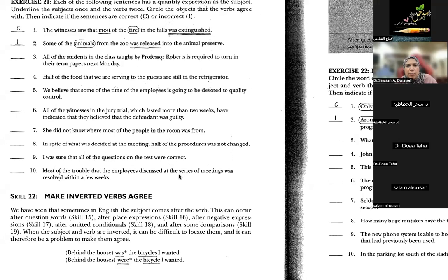Yes, Dr. Kifah. Most of the trouble that the employees discussed at the series of meetings was resolved within a few weeks. Most of the trouble is the subject, singular, and the verb was is singular. Are you sure that trouble is singular? Yes. Uncountable, doctor, uncountable. Thank you.